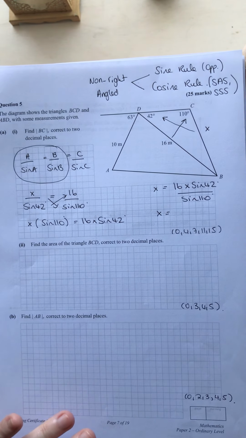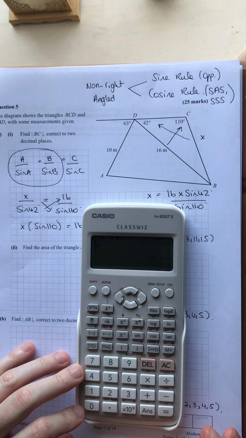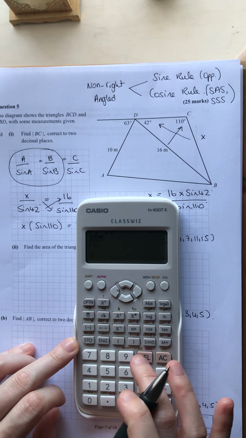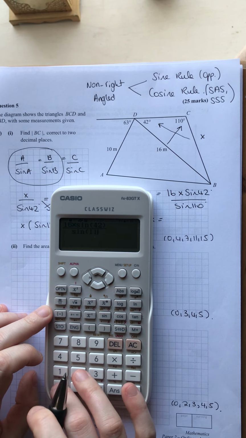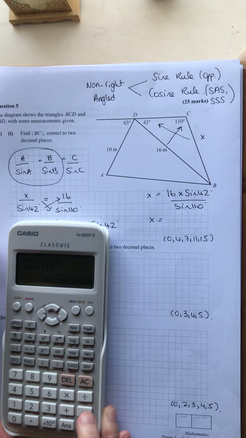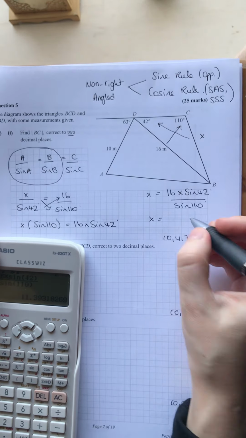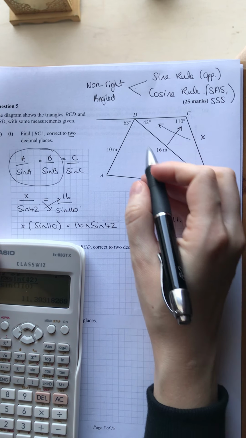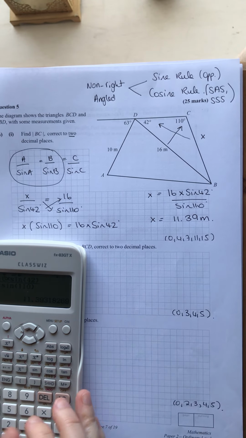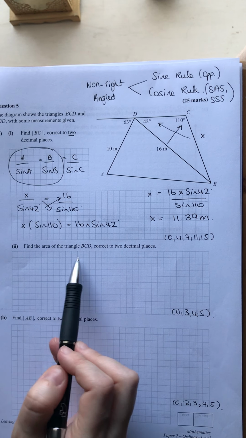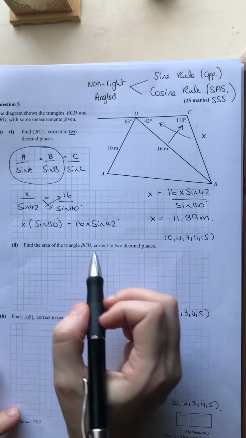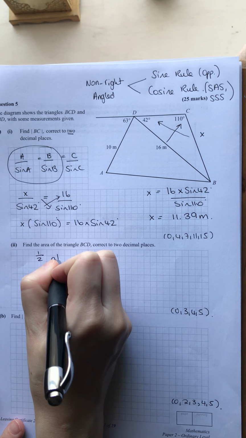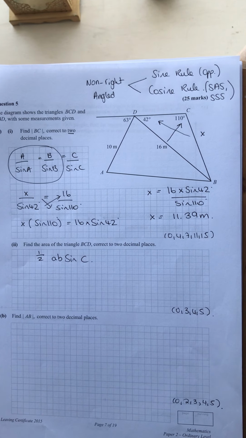And all you do now is put that into your calculator as you see it. So that's going to be 16 times sine 42 over sine 110, close the bracket, and that gives you 11.39. So they wanted it correct to 2 decimal places. Okay, and this is all in meters, so I have meters here. For part 2, find the area of the triangle BCD. Okay, so that's your triangle BCD. So you've got half the base multiplied by the perpendicular height, or you can use a half ab sine C, which is also in your formula tables.